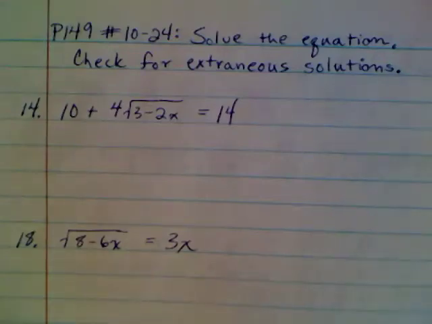Alright, so page 149, numbers 10 through 24, says solve the equation and check for extraneous solution. First off, I do want to talk to you about what is an extraneous solution. And an extraneous solution is basically an extra solution.